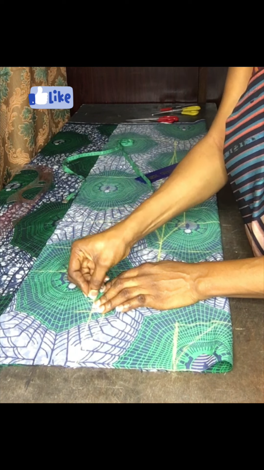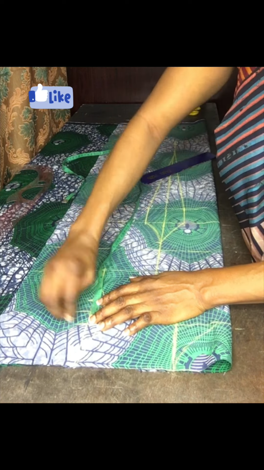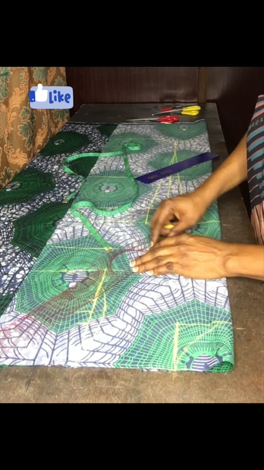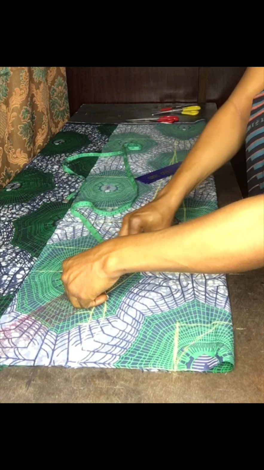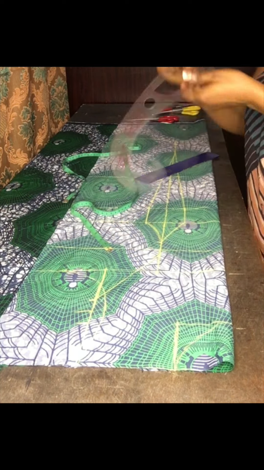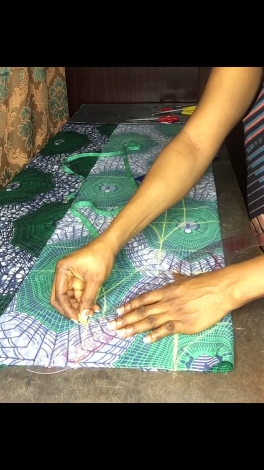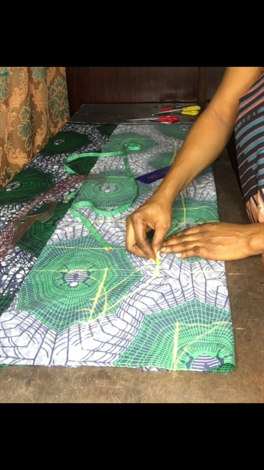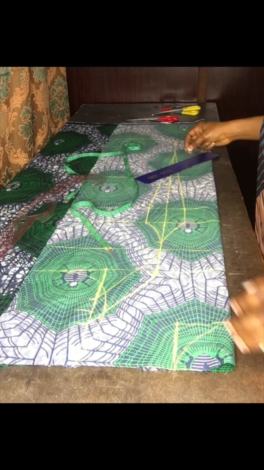Then I will come to my armhole and create my armhole dart. From the midpoint I came down by 1 inch. Then from the same midpoint I went up by 1 inch. Then I will connect it. I will connect one to the side front, then the other one to the center front. So that's it.